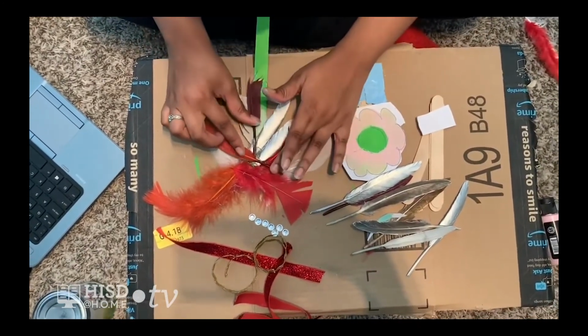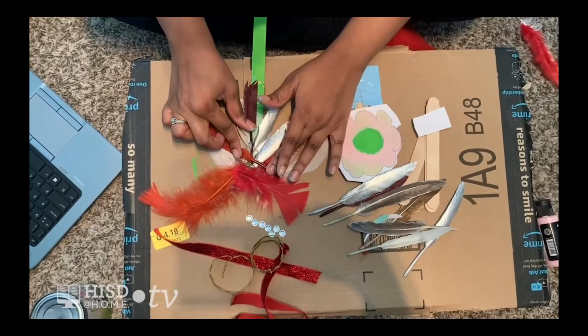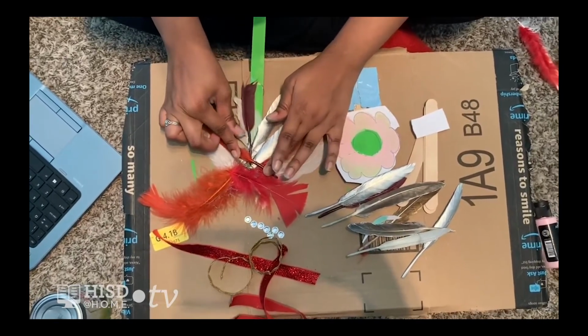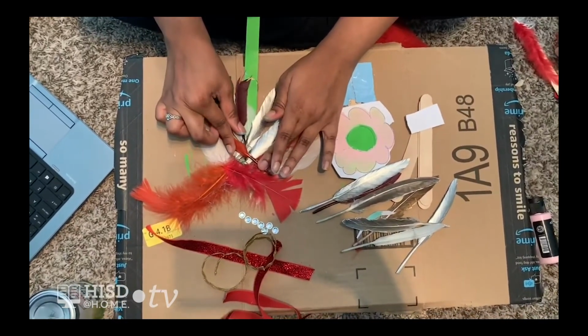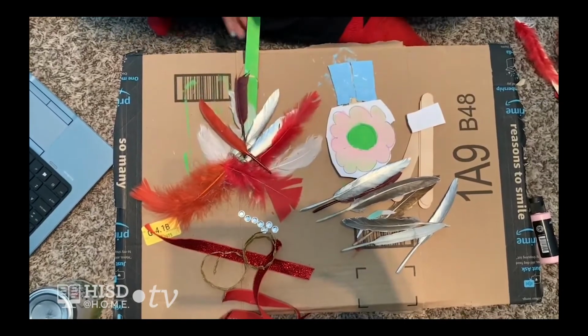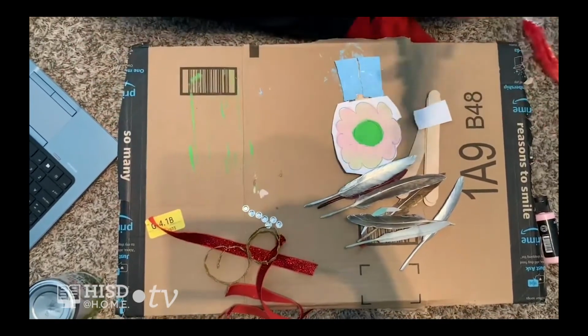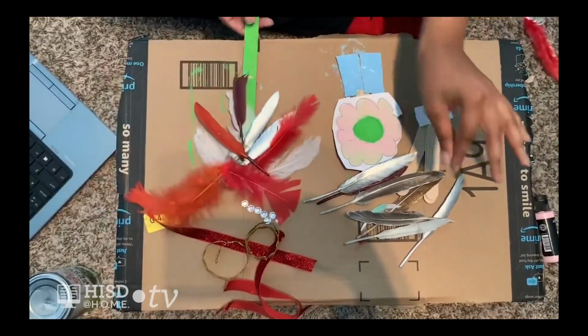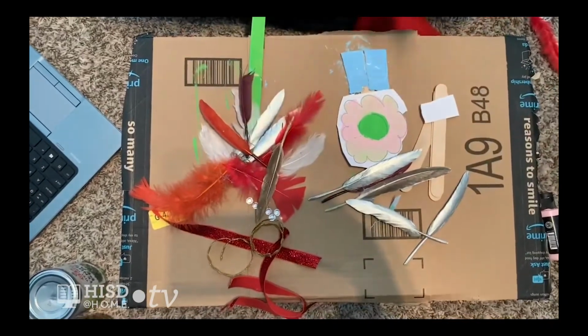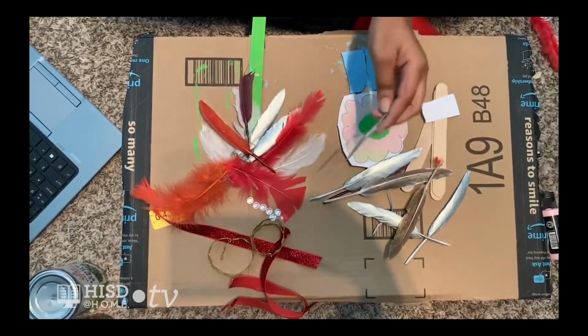Loving how this is coming out. Wild, wild, wild. Add just a few more, and then we're going to call this done.